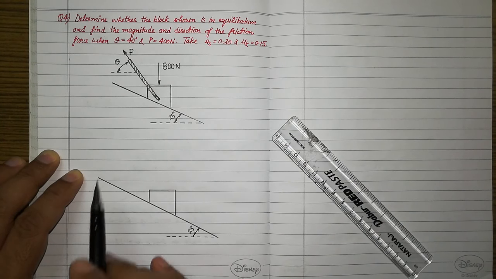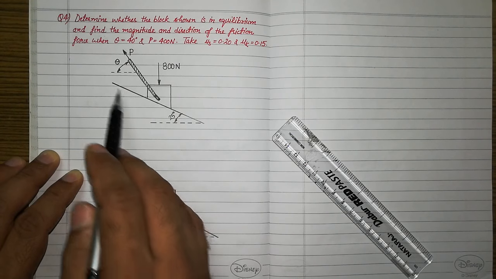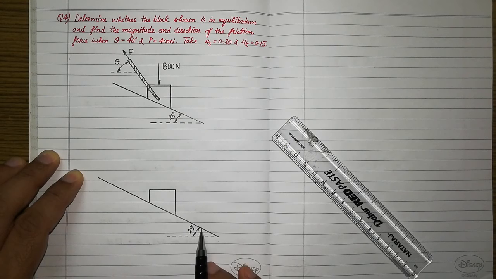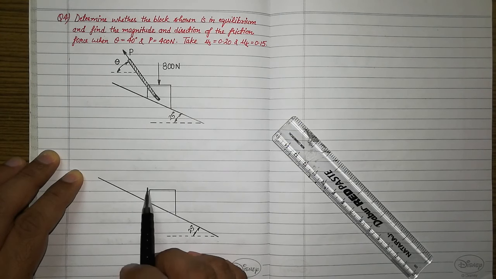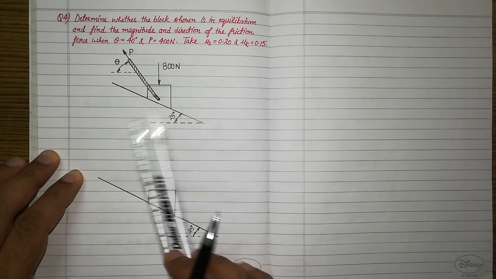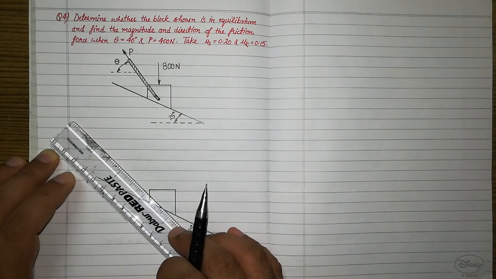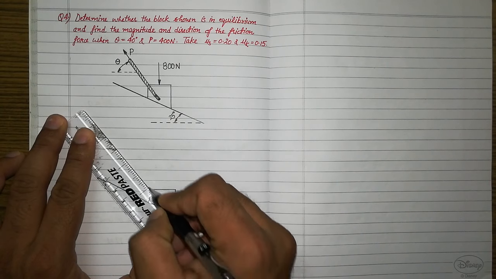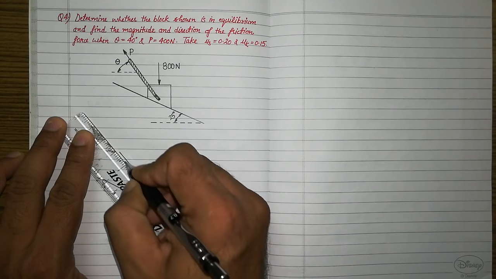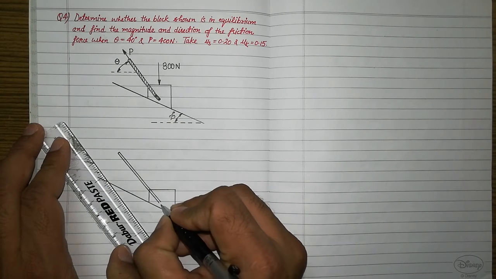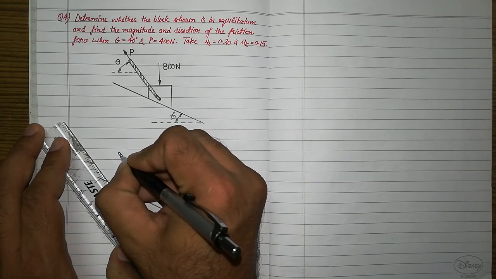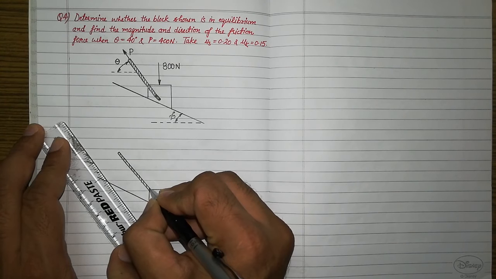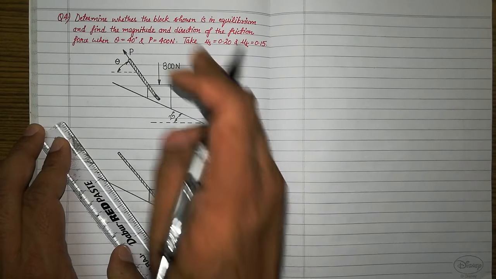So in order to draw the free body, we will draw the inclined surface first. So we have drawn the inclined surface, and we have shown that inclination of 25 degrees also. On that surface we will draw the block. After that we will draw this lever. So let us draw that lever. Now we will show the forces acting in this particular free body.